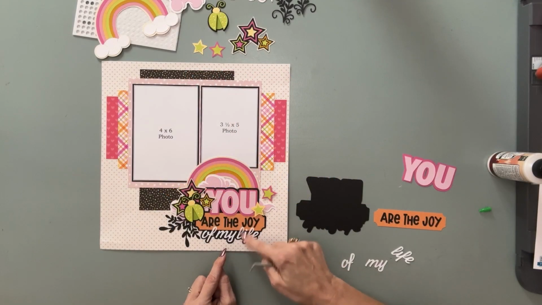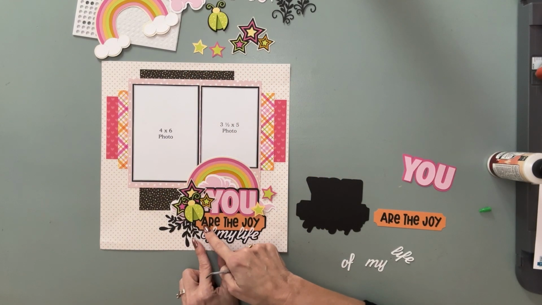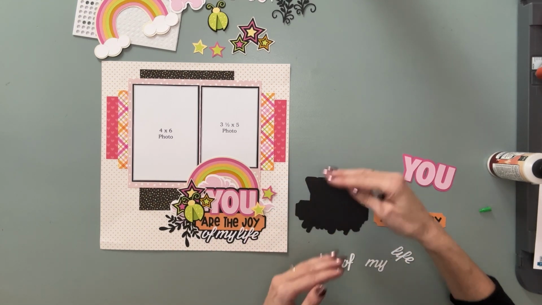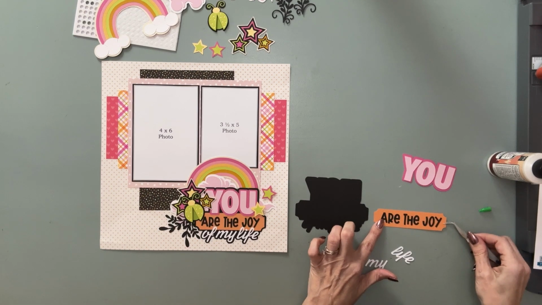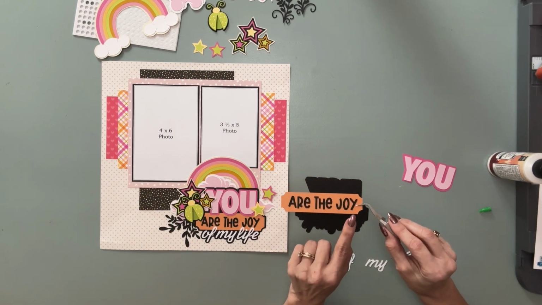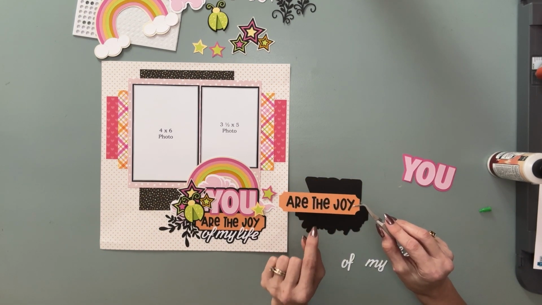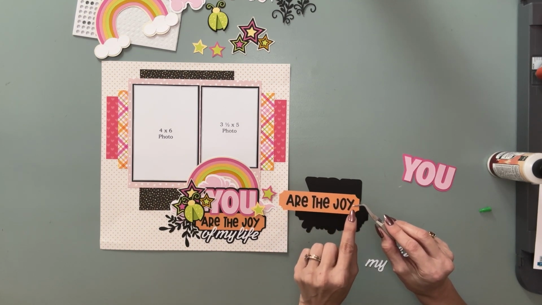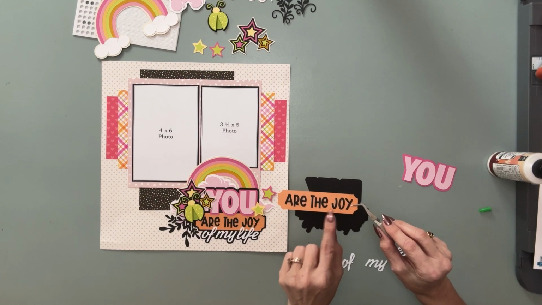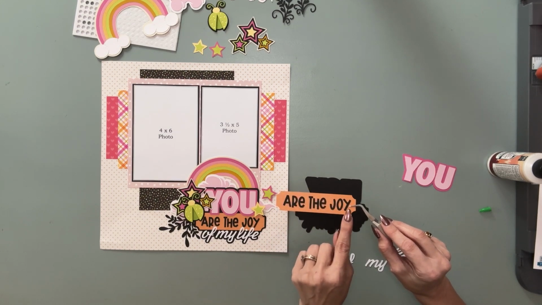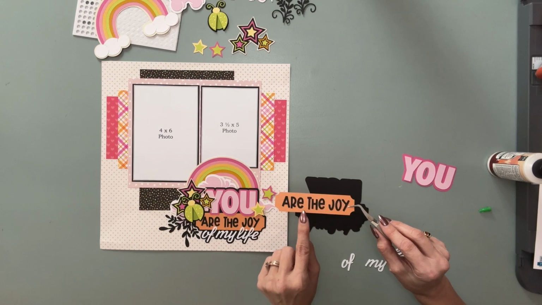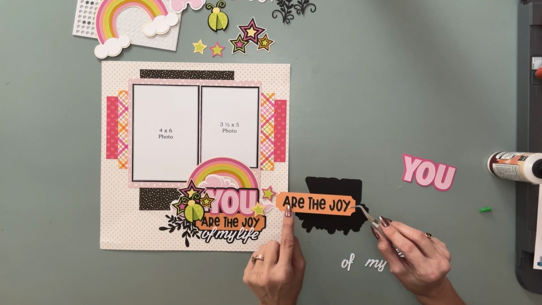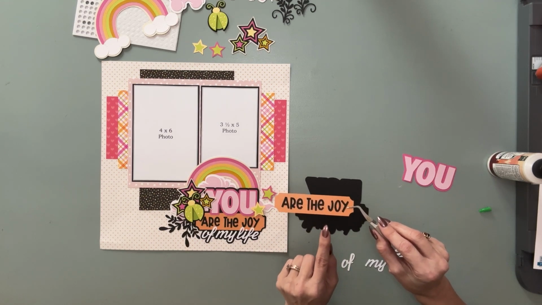So the way that this is layered, we actually have to start with the "are the joy" pieces, because the "you" and the "of my life" are going to overlap that piece. So you'll notice that the "are the joy" are individually lettered. These are all the same typeface. Again, that's the peach cakes. It's all the same font because they're all the same color and all the same size. So all three of those words are identical.